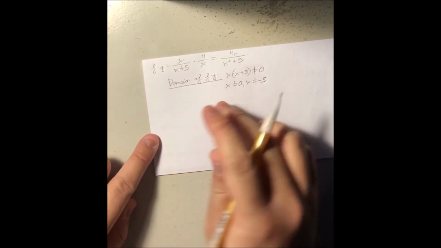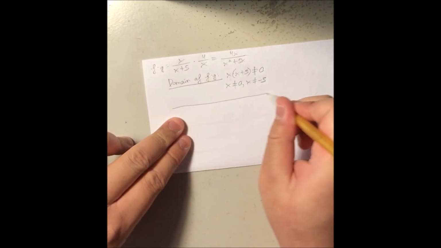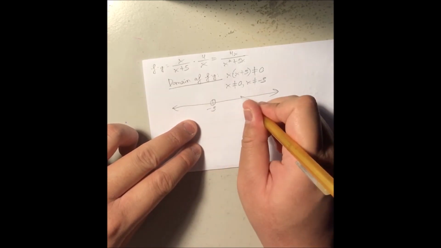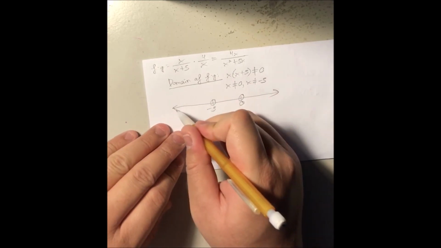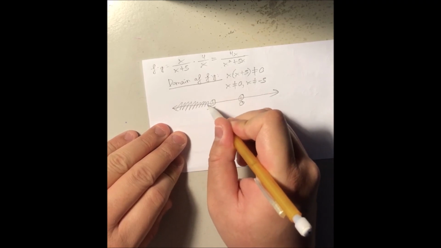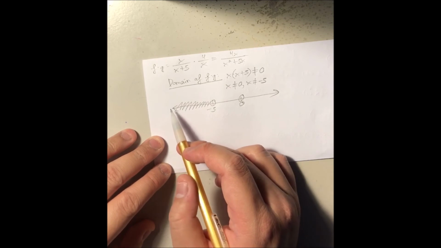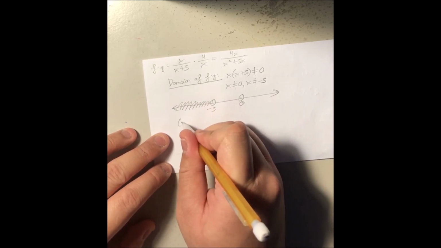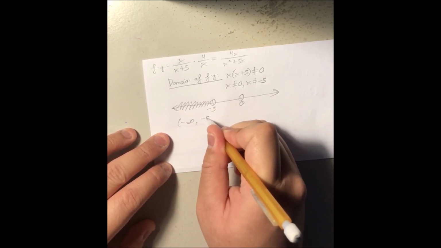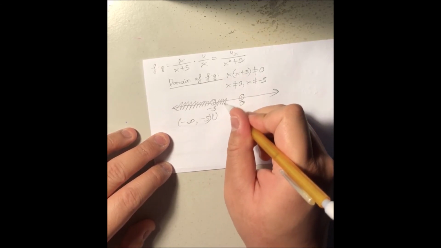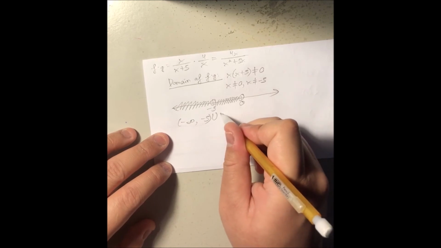So the domain of f times g is going to be all real numbers except x cannot be equal to -5 and 0. So on the number line going from left to right again, we are going from -infinity up to -5, but not including it. Jumping to the next part, the union sign, going from -5 up to 0, but not including it.